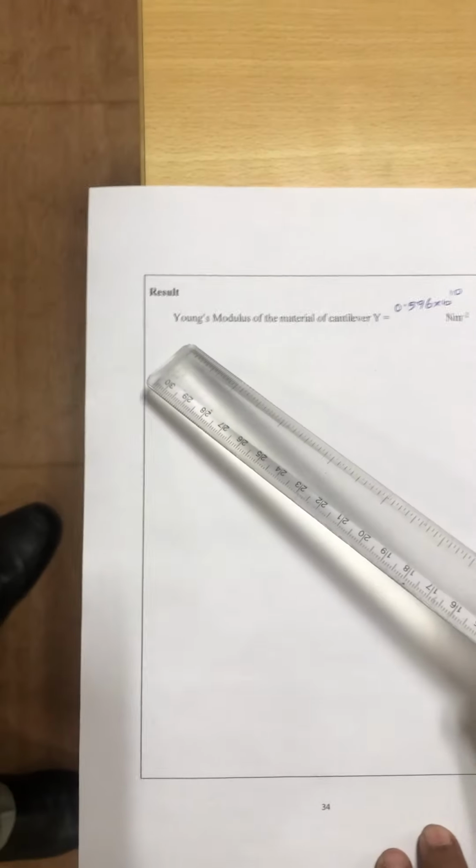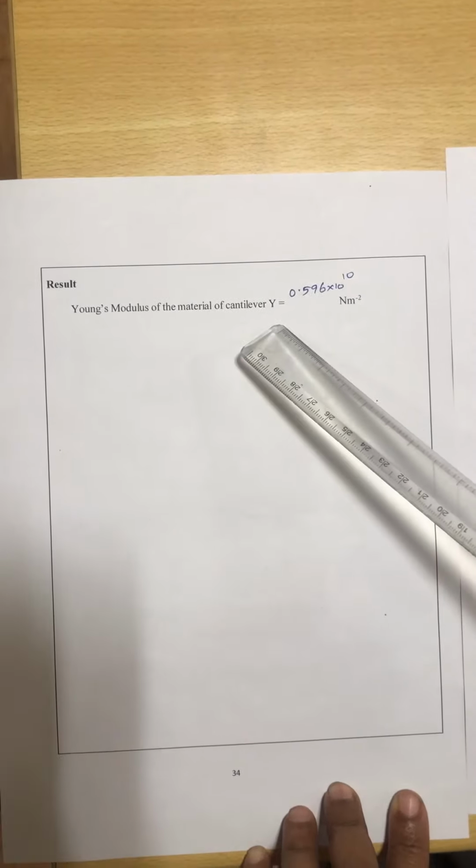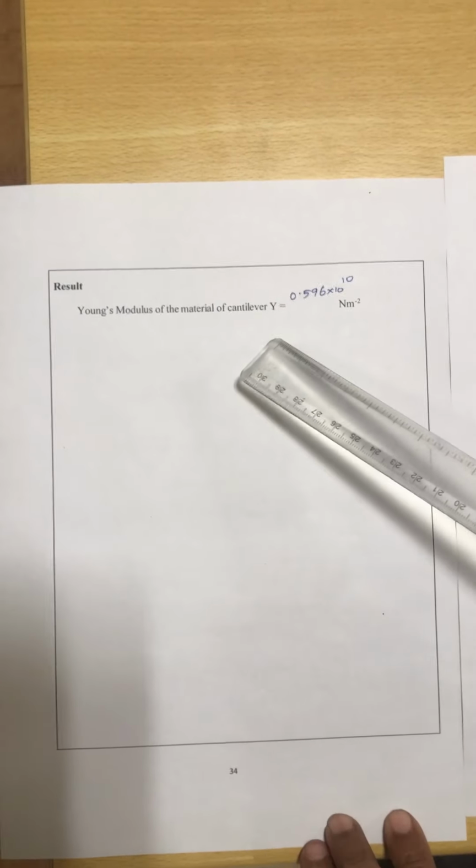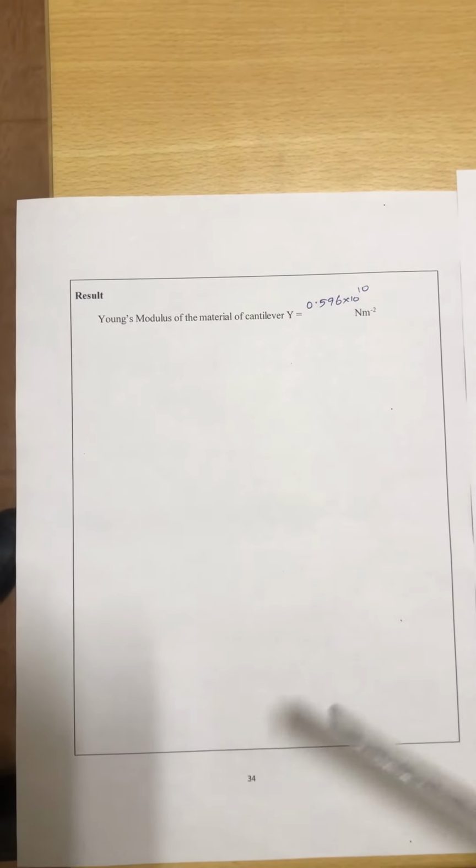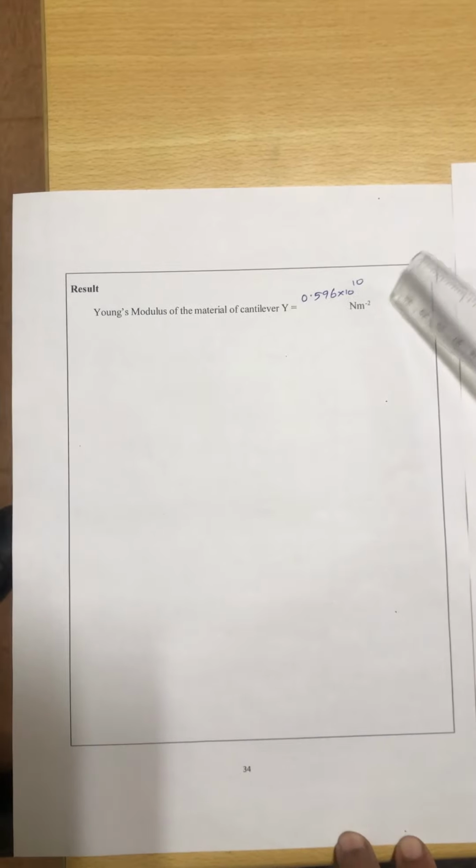That is why we find the result as the Young's modulus of the material of the cantilever, y is equal to 0.596 into 10 power 10 Newton per meter square.